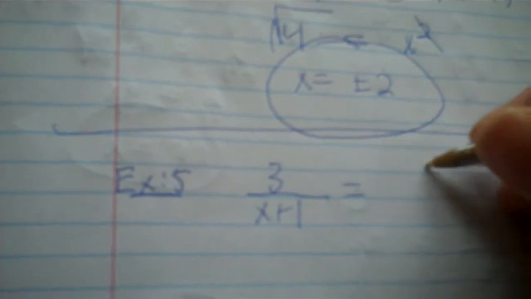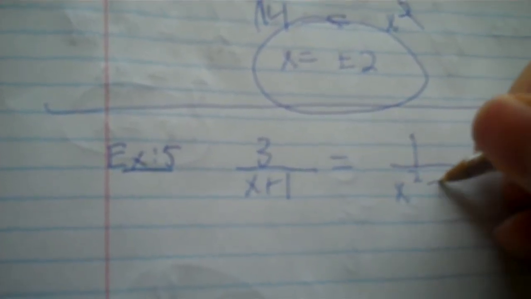Okay, example 5. We got 3 over x plus 1 equals 1 over x to the second power minus 1. So A, B, C, D. I'm just making my parentheses when I hold that up.